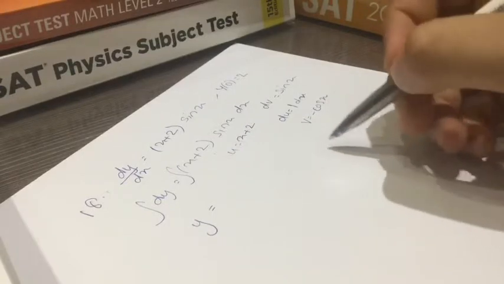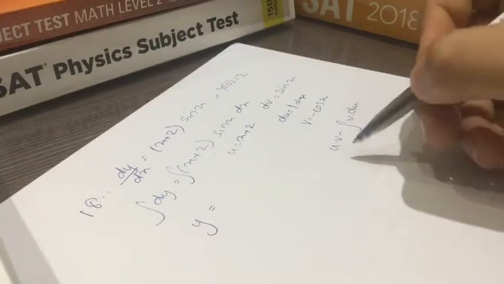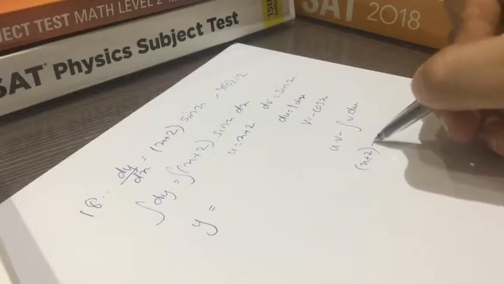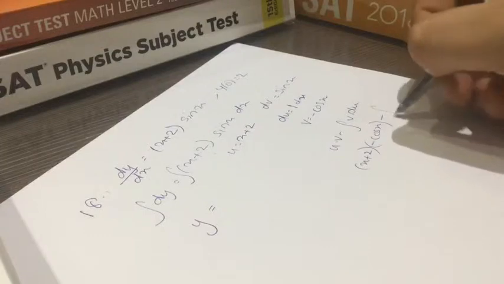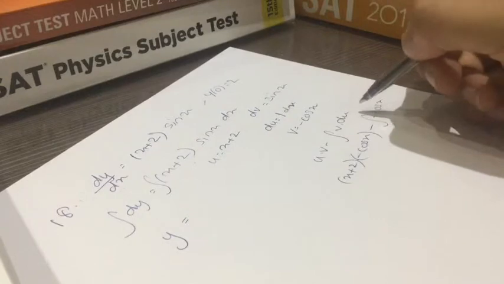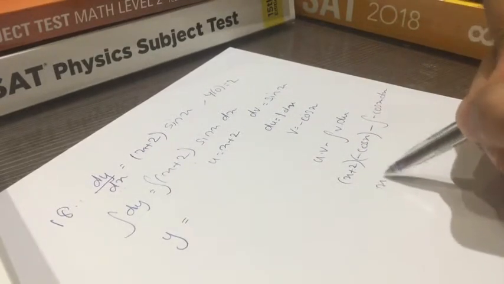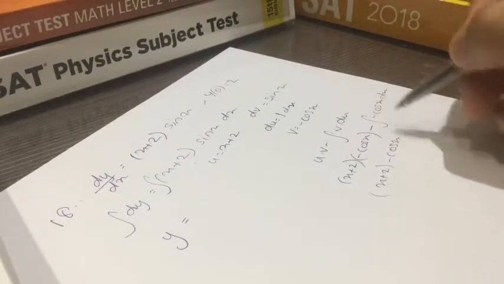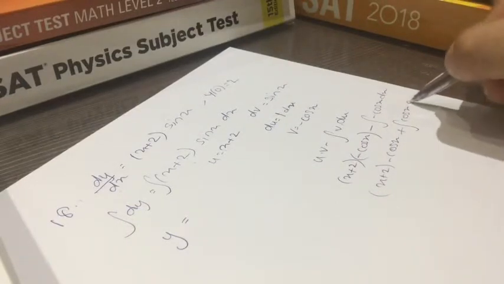Now we apply the formula u times v minus the integration of v du. u here is x plus 2 times negative cosine x, minus the integration of v, negative cosine x, times du, which is dx. So x plus 2 times negative cosine x, plus the integration of cosine x, we get this negative outside, dx.